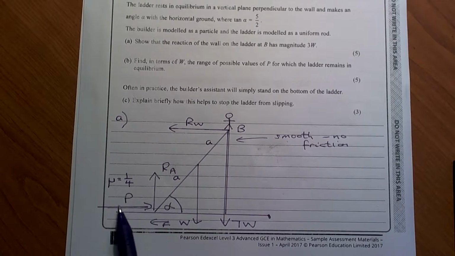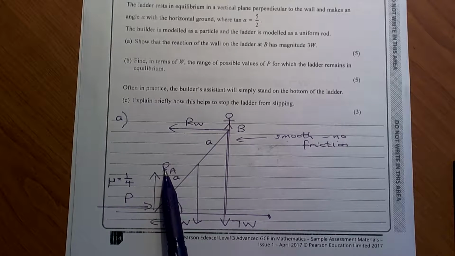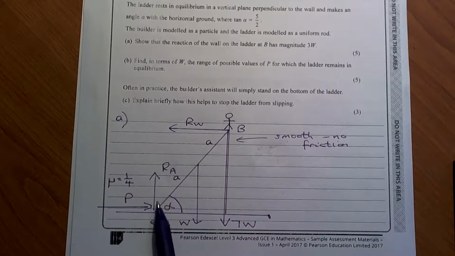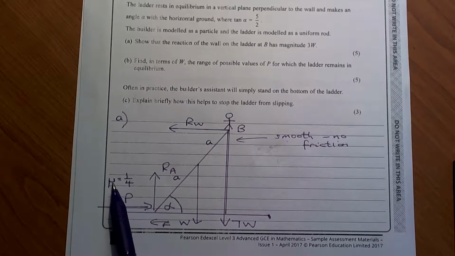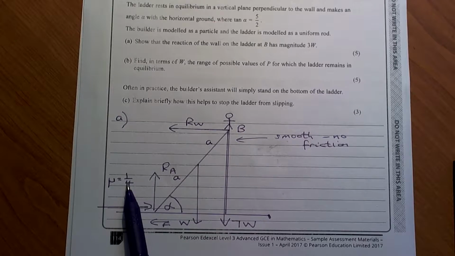At the bottom of the ladder, there's a force of P acting in that direction to keep the ladder pushed that way. So the frictional force will act against that in the opposite direction. And there's a normal reaction here that I've called RA. There's friction on the floor, so we've got mu as a quarter.